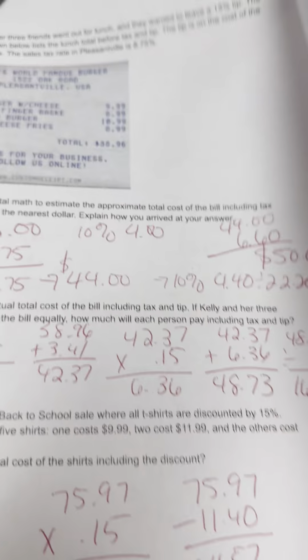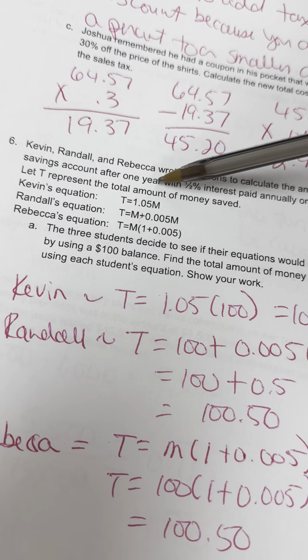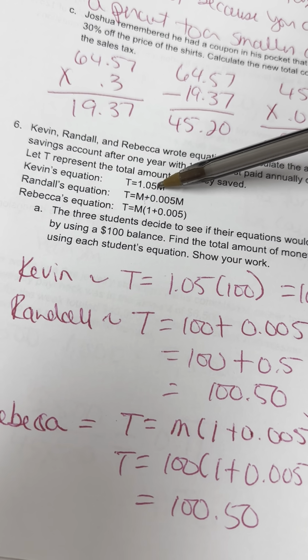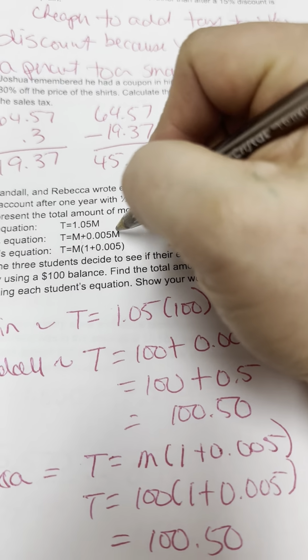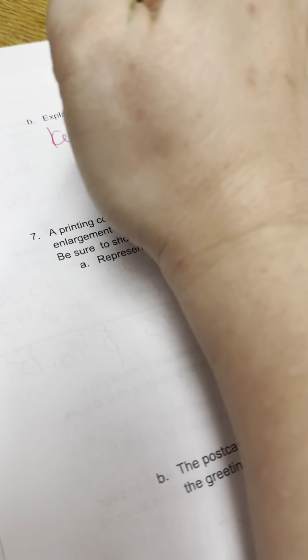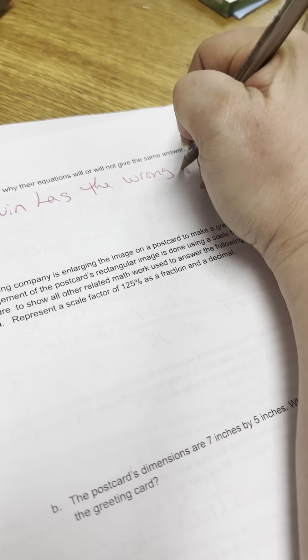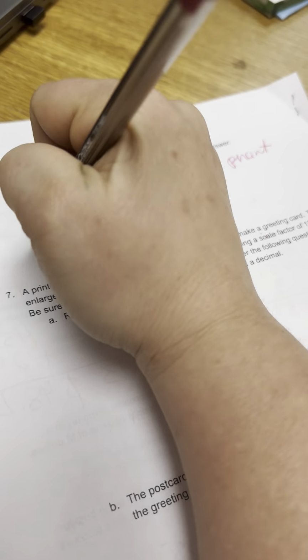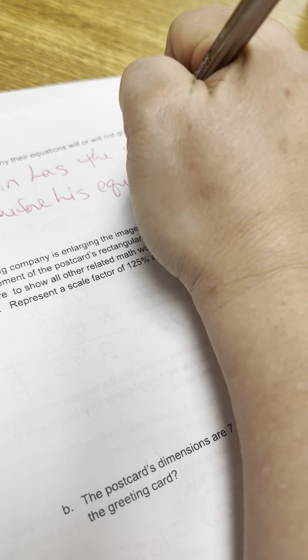All right. So, explain why their equations will or will not give the same answer. So all we have to do is look to see how they are the same or different. So what Kevin did was he calculated this as 0.05, which is 5%, and the other two are 0.005. So Kevin has the wrong percent. Therefore, his equation is wrong.